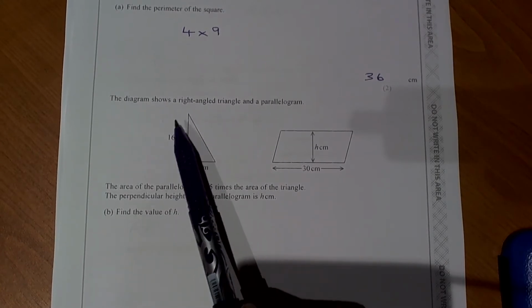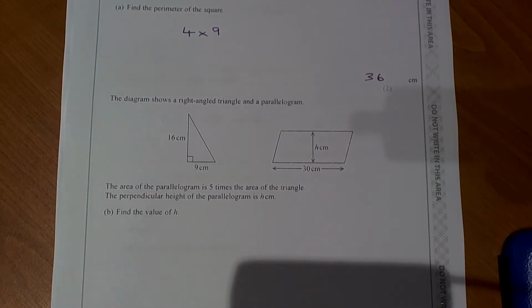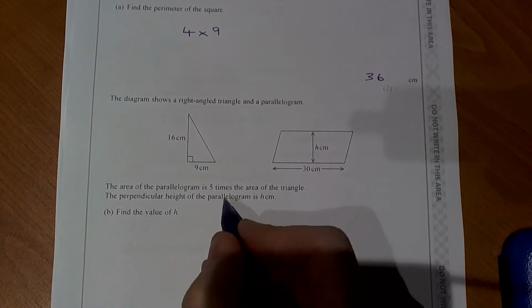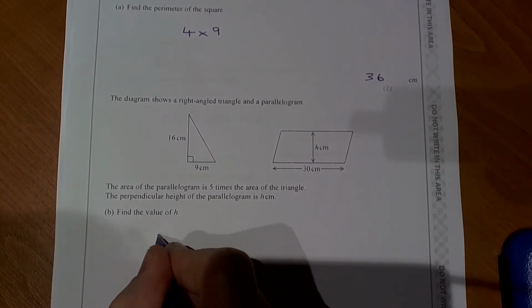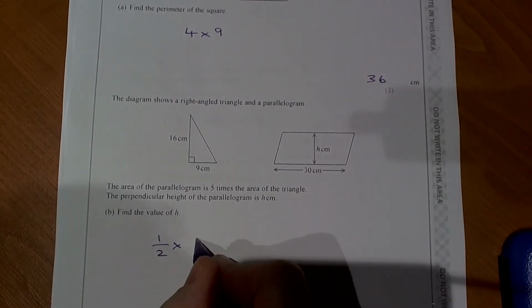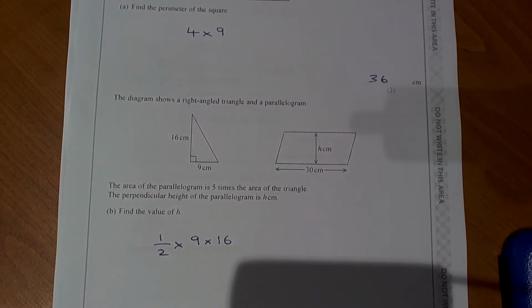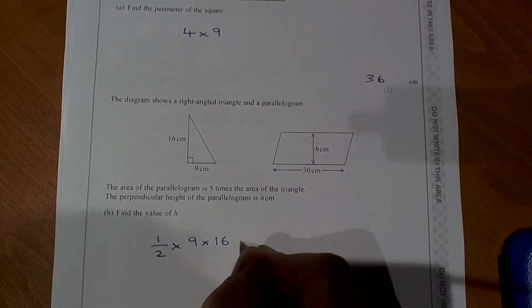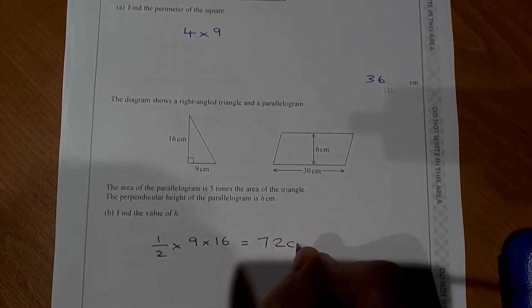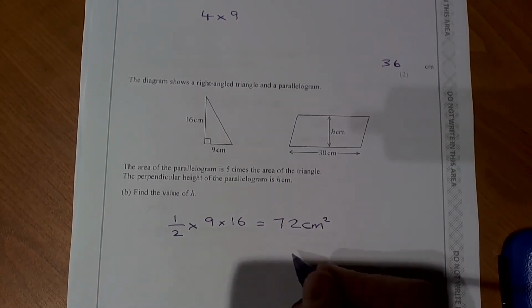Now, the second part shows a diagram of a triangle and a parallelogram. It says the area of the parallelogram is 5 times the area of the triangle. So let's work out the area of the triangle first. The area of the triangle is a half times the base times the height. So it's going to be a half times 9 times 16. So if we do that on our calculator, that's going to be 72 centimetres squared.